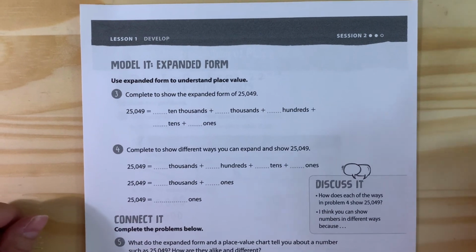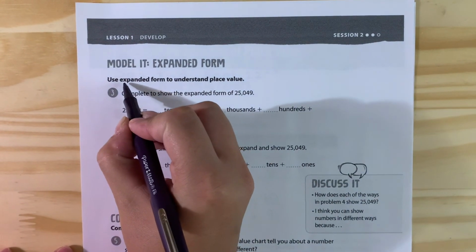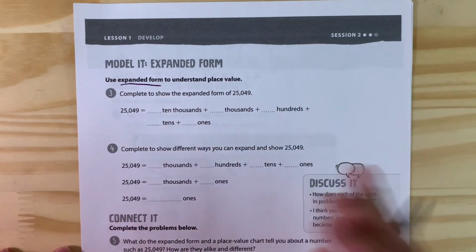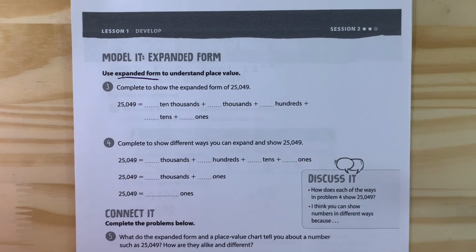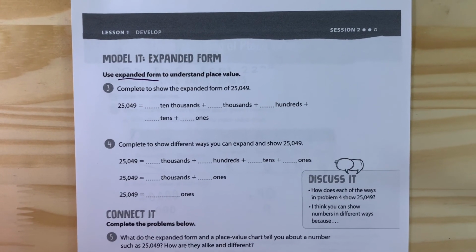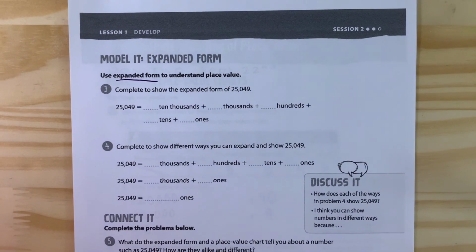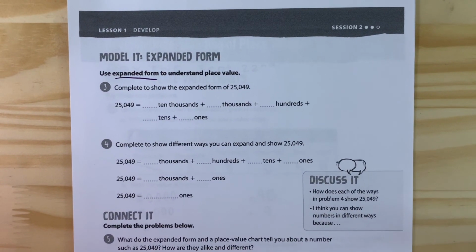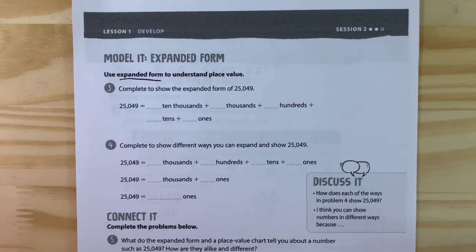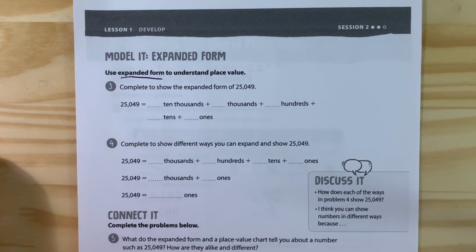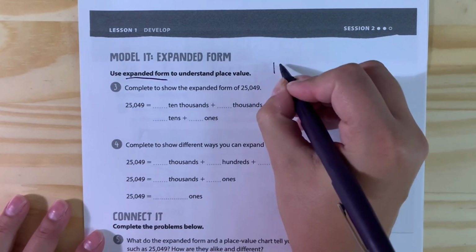Alrighty, so moving on, we have number 3, and the problem is asking us to use expanded form to understand place value. So we talked a little bit about expanded form yesterday. It's when we break apart the number into parts by place value and show them being added together. So this one, it might be a little more helpful if you divided up the number into the place value chart, and you can do that right off to the side over here if you would like.